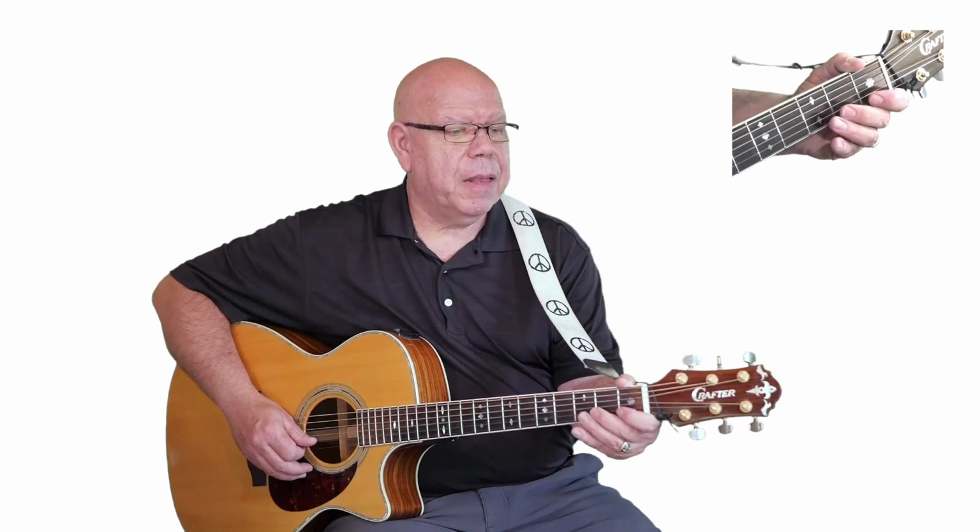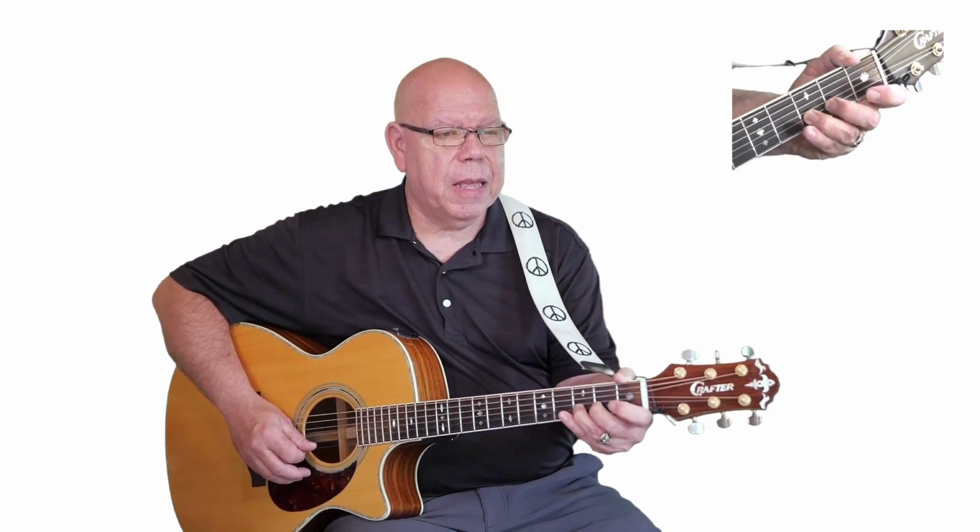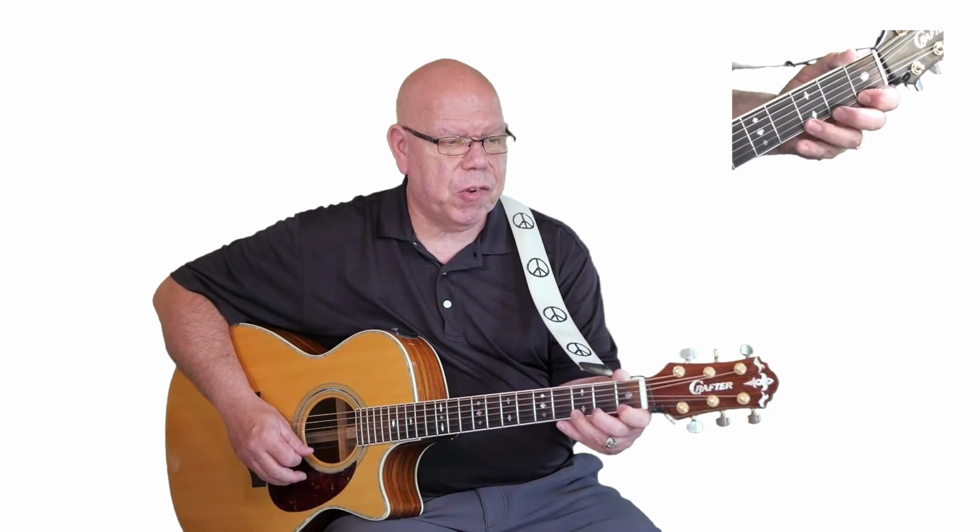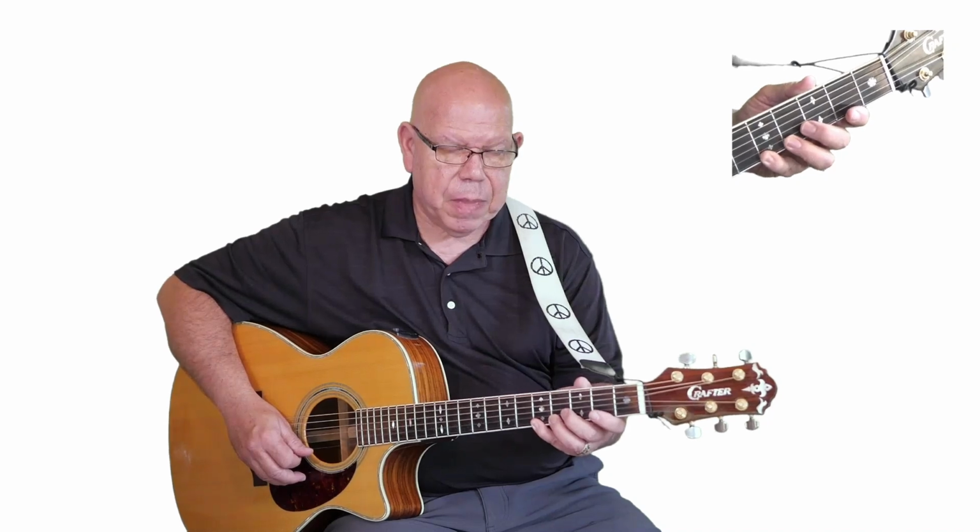The 5 scale types will be the A natural minor, which the notes are A, B, C, D, E, F, G, A. And those are the same notes that we have in the key of C major. So C major and A natural minor have the same 7 notes, just in a different order, and they're called the relative major and minor keys.